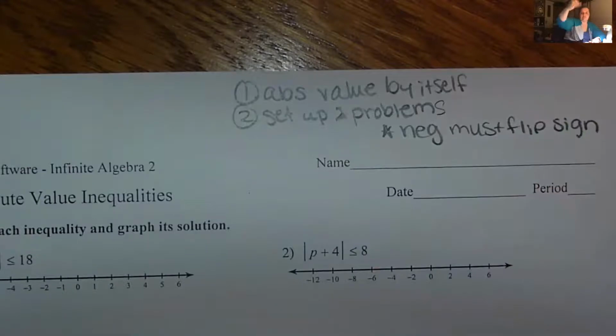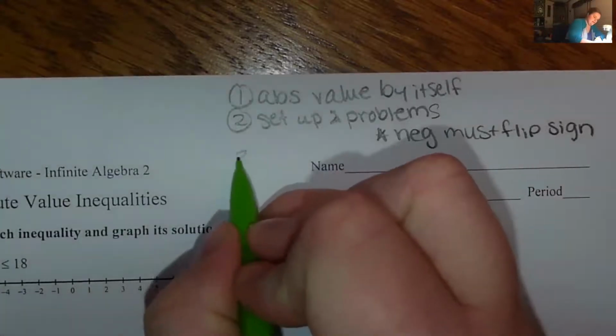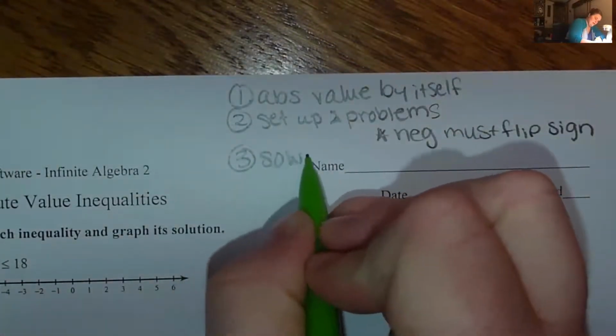So we're adding another layer on there. Just like when we divide by a negative, we have to flip our sign. When we set it up, one has the same sign, positive, and this one has the opposite sign, negative. So when we take care of the negative one, we flip the sign, and then solve and graph.